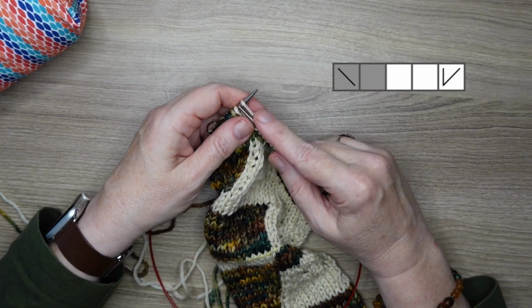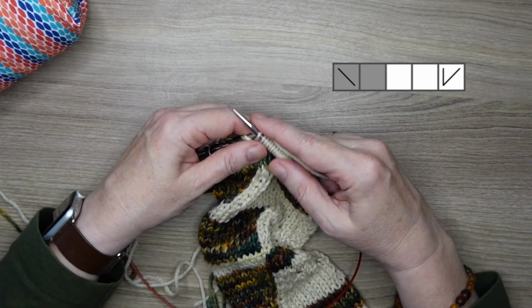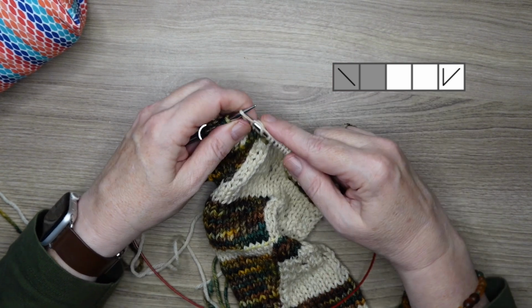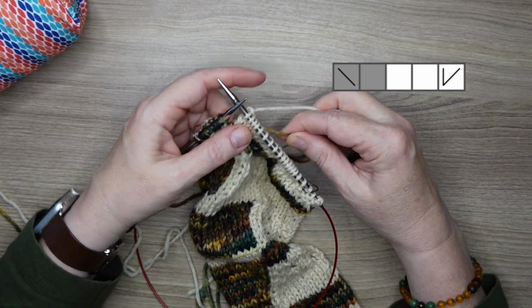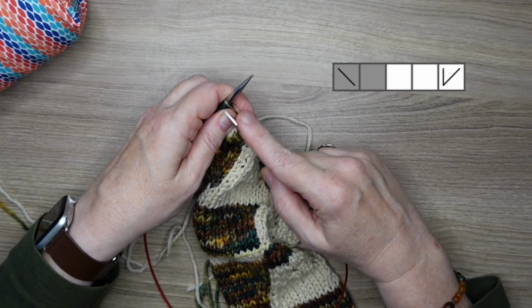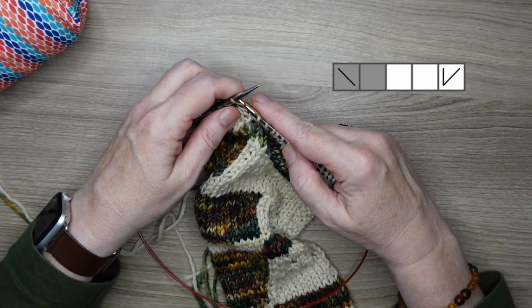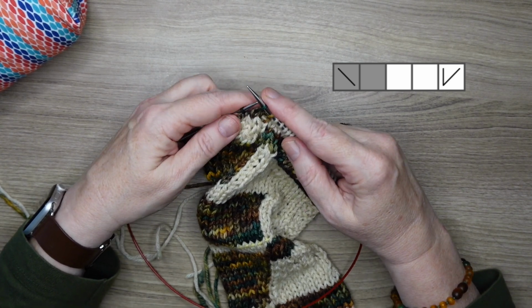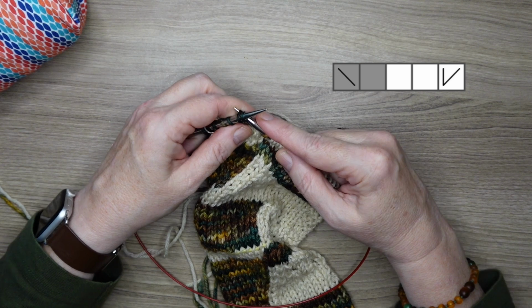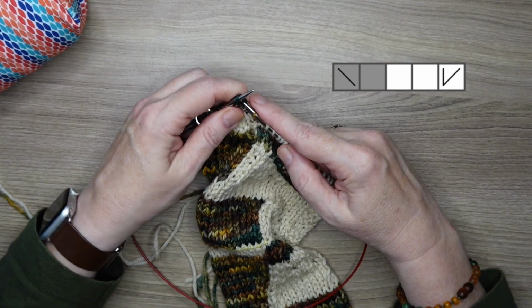Now you knit 2 stitches, grab your contrast color yarn from underneath, knit one stitch and make an SSK, so slip one, put it on backwards and knit it together through the back loop with the next stitch.